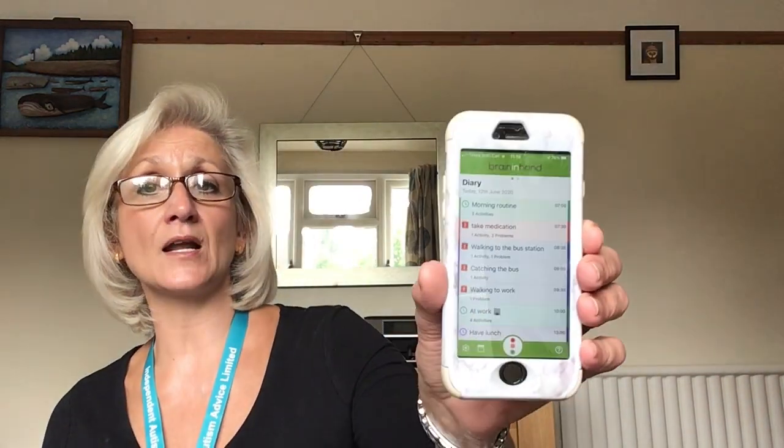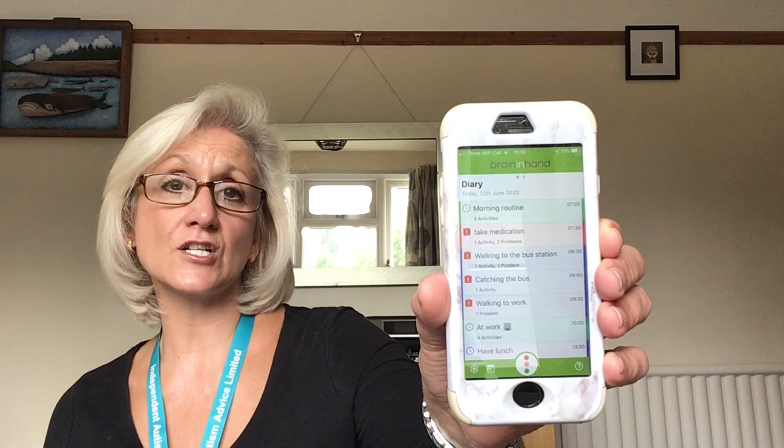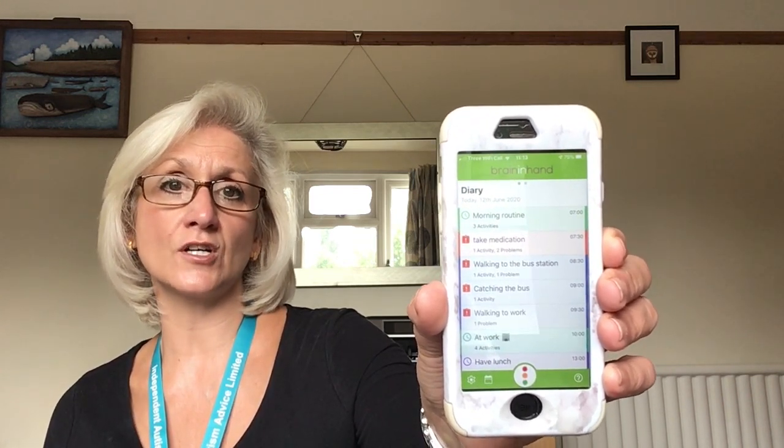And for those children and young people who are able to use electronic devices, they might use on their phone an app like Brain in Hand, where you're actually able to go through the daily timetable and also think about different scenarios of what if something goes wrong, such as the bus not turning up. So that can be really helpful too.